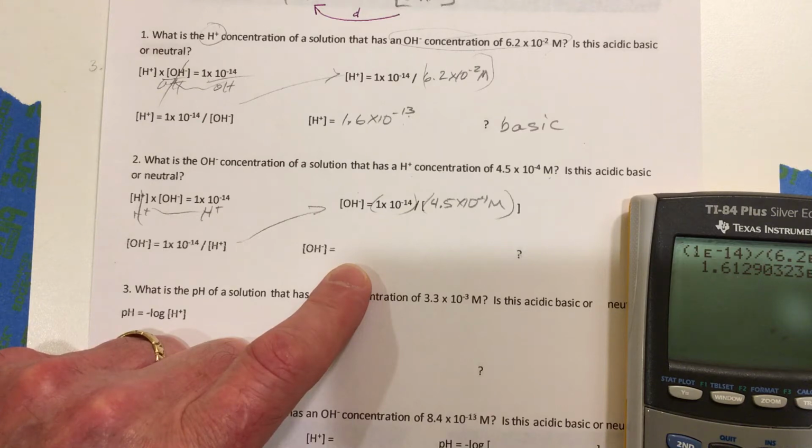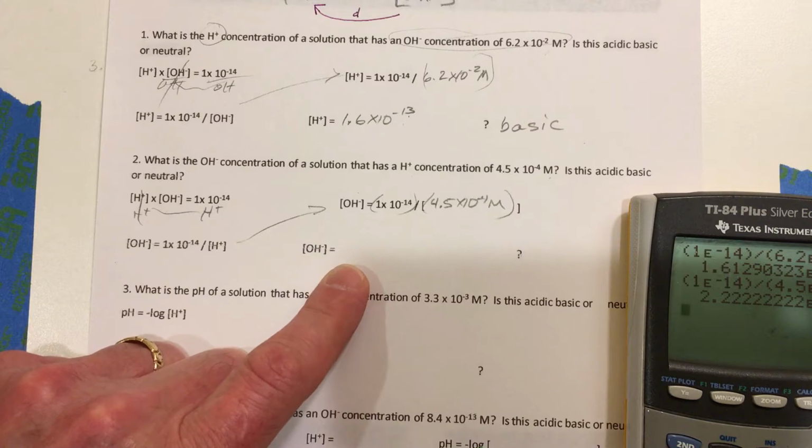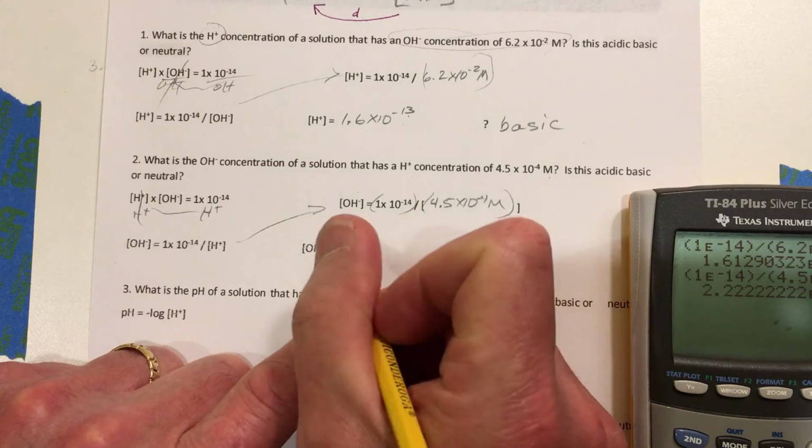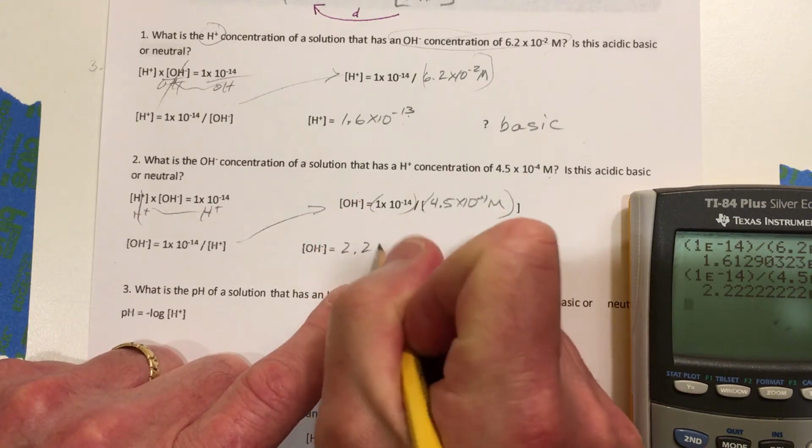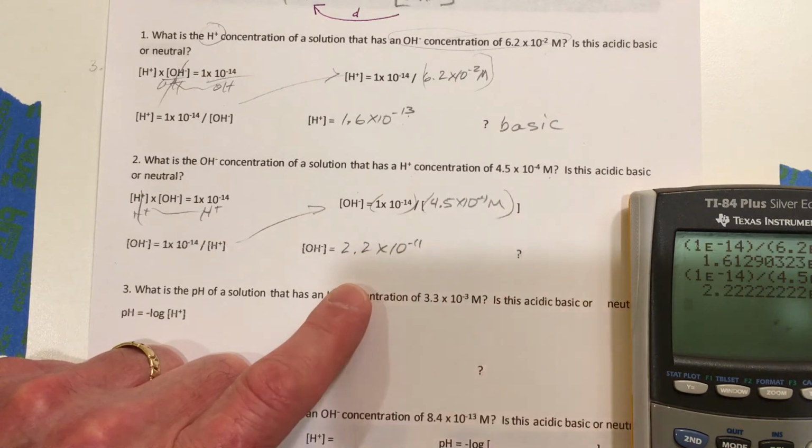I'm going to put this in parentheses. 1 times 10 to the negative 14, close parenthesis, divide by, parenthesis, 4.5 to the negative 4, close parenthesis, enter. 2.2 times 10 to the negative 11.